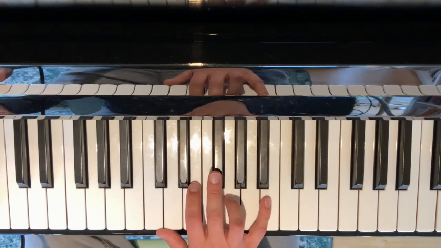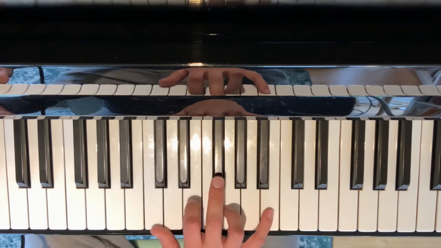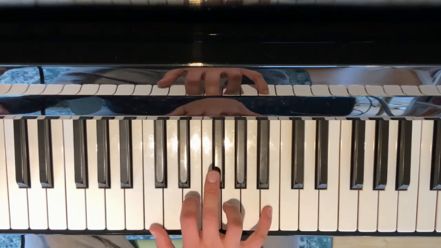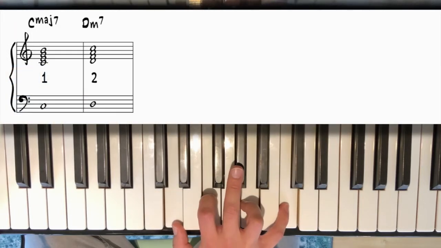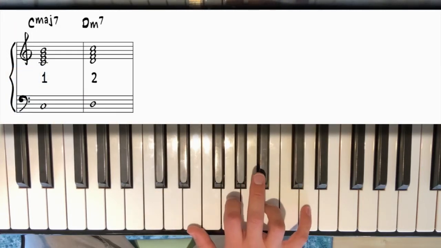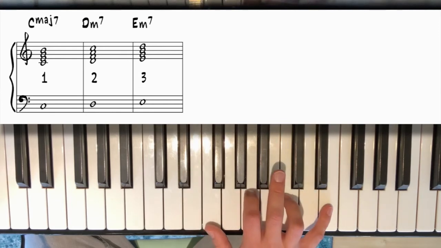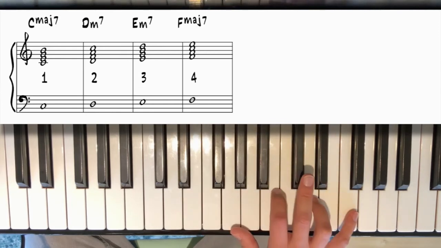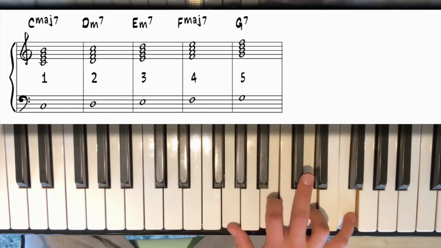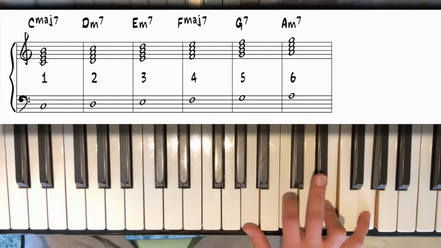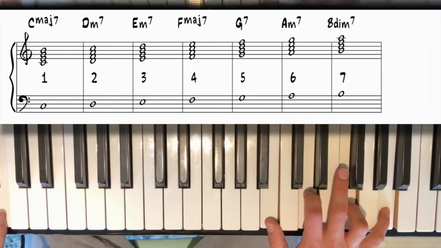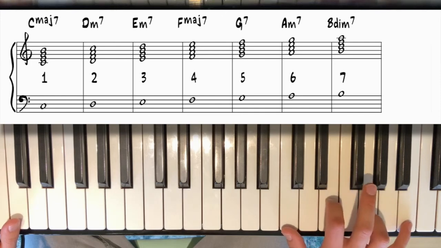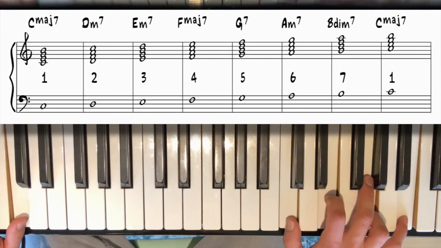Now each of these chords we give a number to. So for example, chord 1, C major 7, chord 2, D minor 7, chord 3, E minor 7, chord 4, F major 7, chord 5, G7, chord 6, A minor 7, chord 7, B diminished, half diminished. Lastly, chord 1, back to C major.